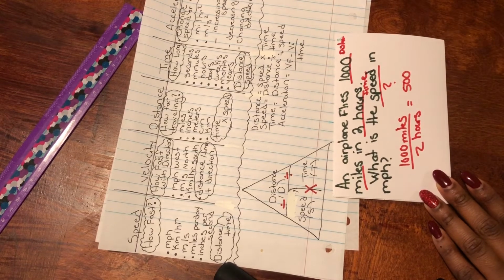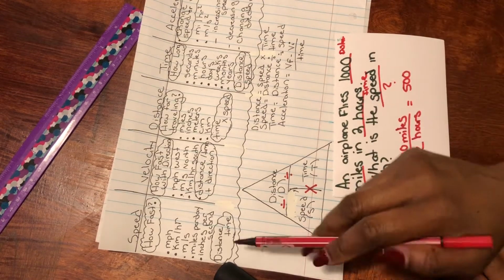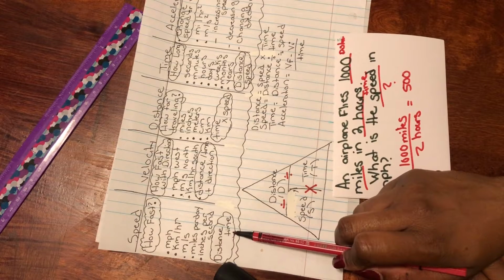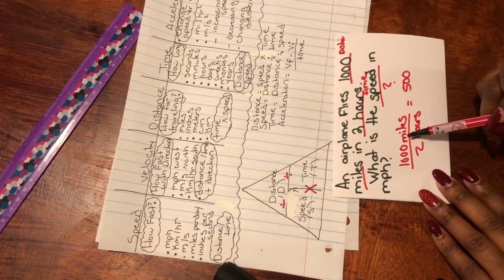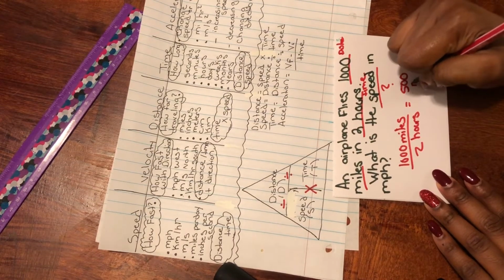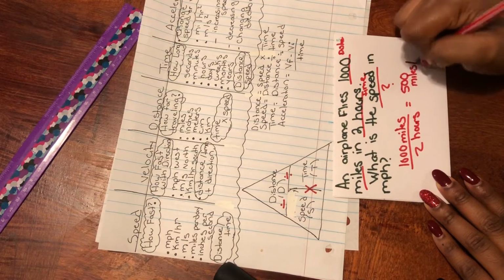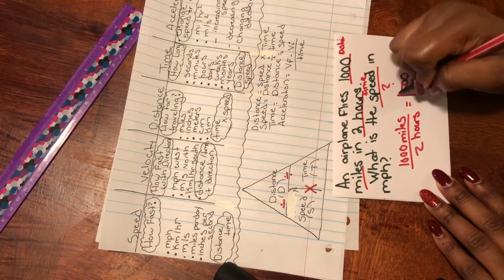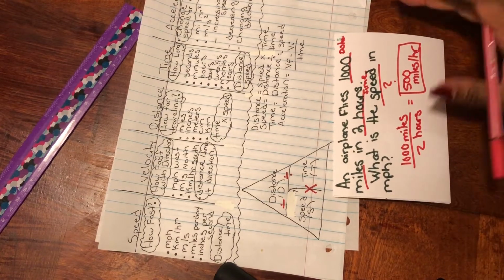But 500 what? Since we're looking for speed, and you know speed is always distance over time, that's going to be 500 miles per hour. Put a box around there. Here's our answer.